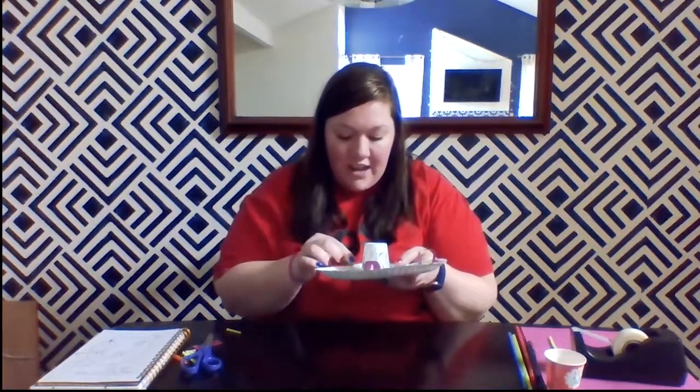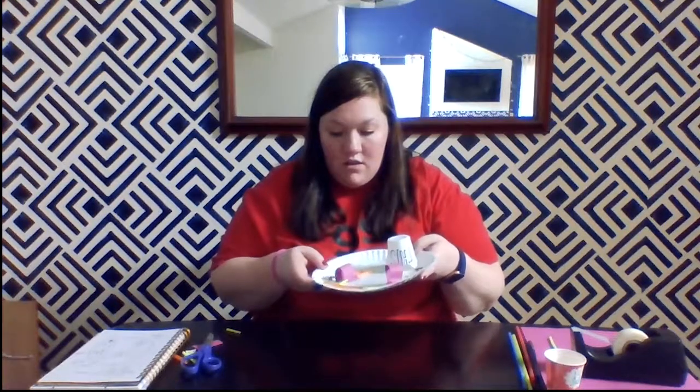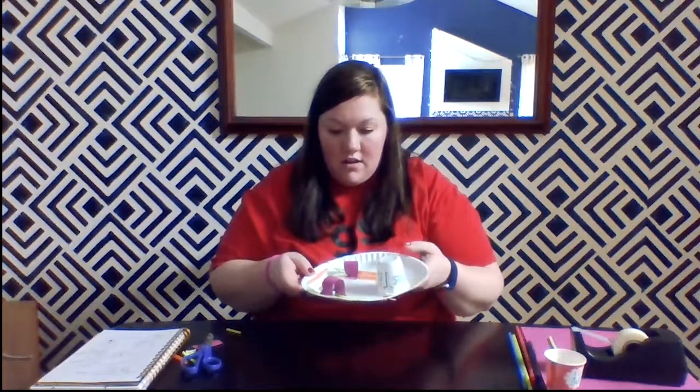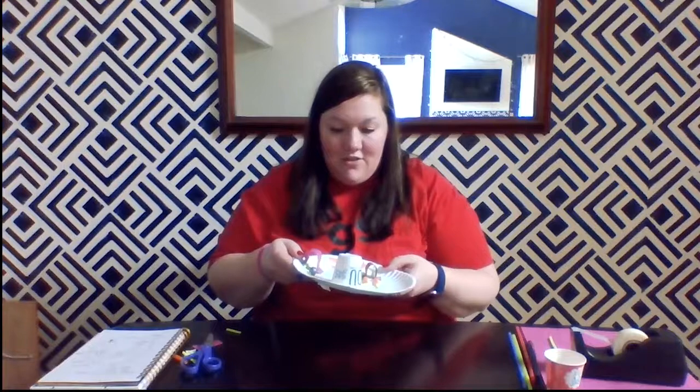So I'm going to start it by running it down the rim, and so far so good. Oh, the straws are really helpful. They've really helped so far. All right, so here's the part of my maze that is very tricky. So let's see if I can get it through to the cup.